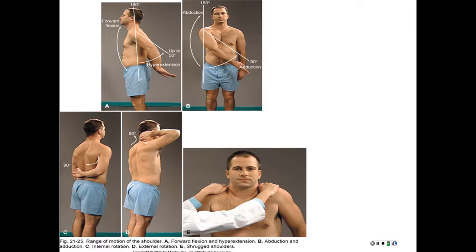And then shrugging the shoulders is one that you've got to know, because this tests your trapezius muscle, and that is your 11th cranial nerve. That tends to be on exams. So remember that.